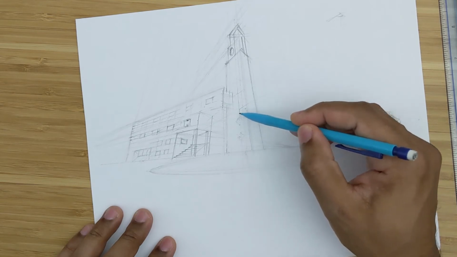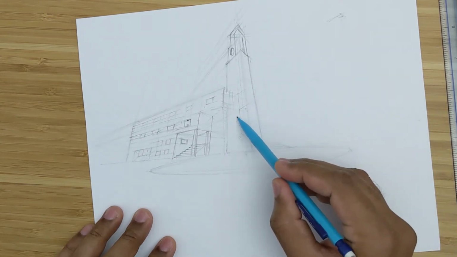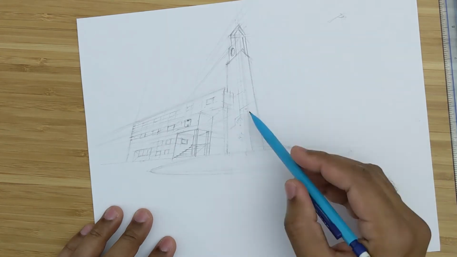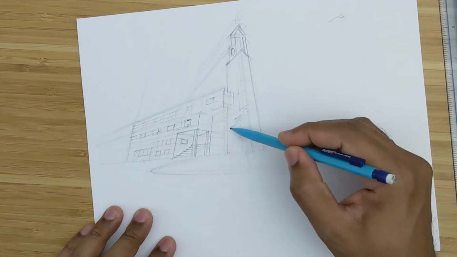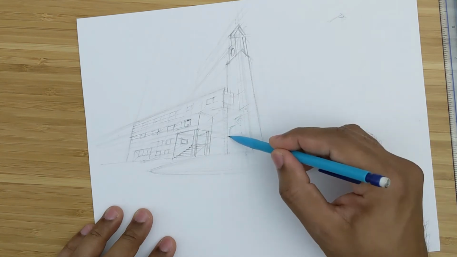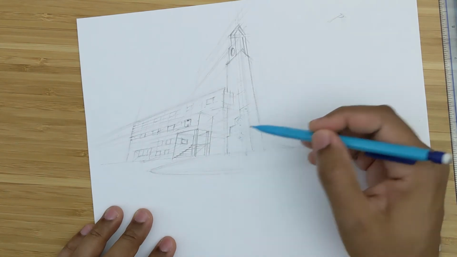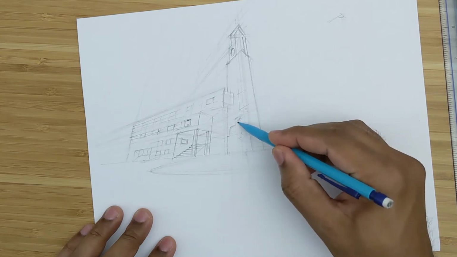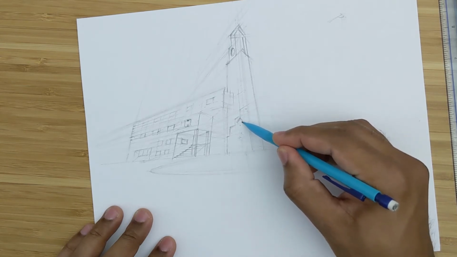So there are some steps, and then like that, like that. So this is good.